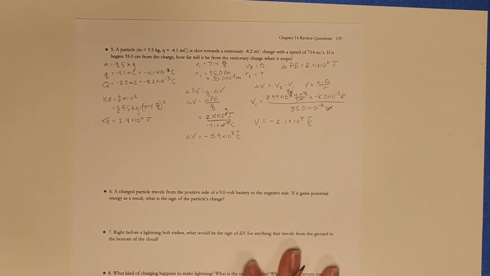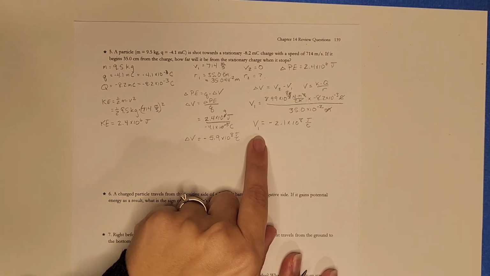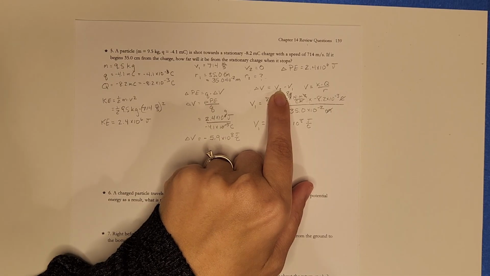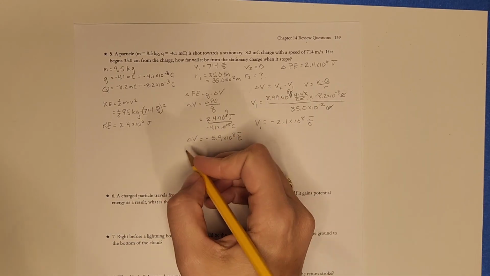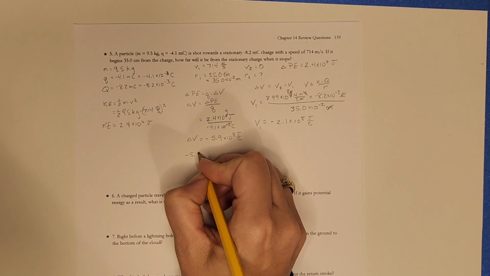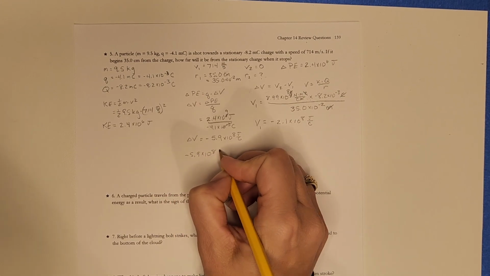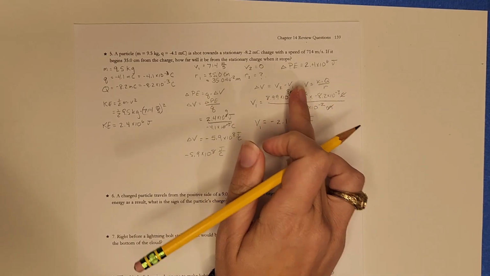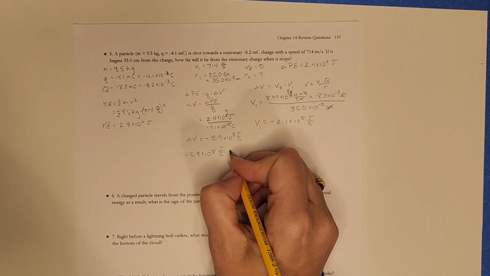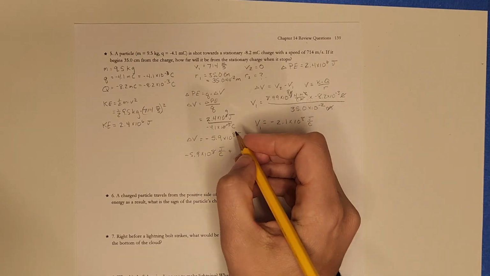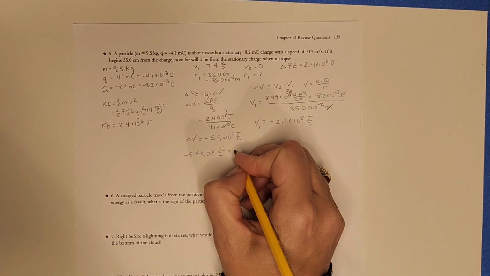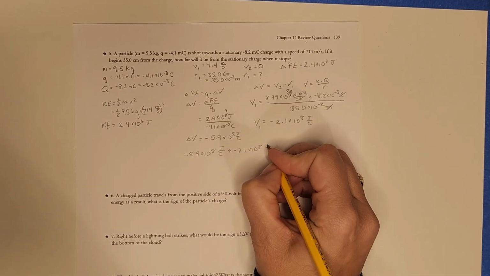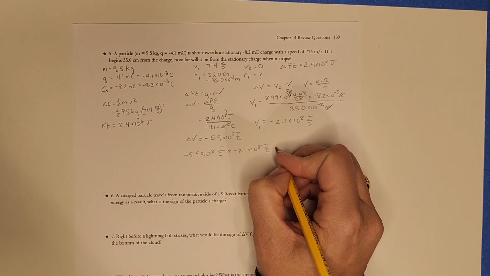Okay, so now we have our delta V, we have our V1, and we can solve for V2. So our delta V, negative 5.9 times 10 to the 8th joules per coulomb. We're going to add the V1 to get V2, so plus a negative 2.1 times 10 to the 8th joules per coulomb.